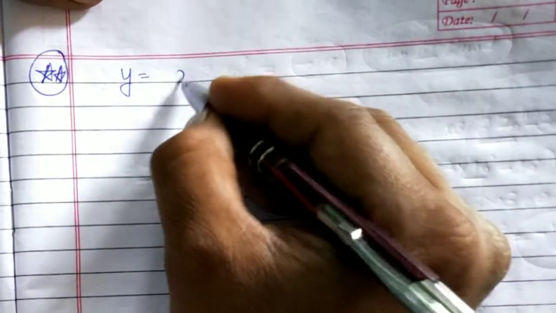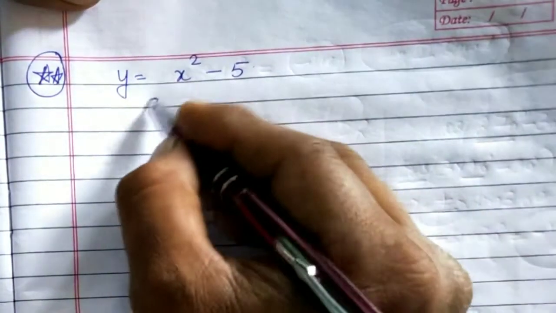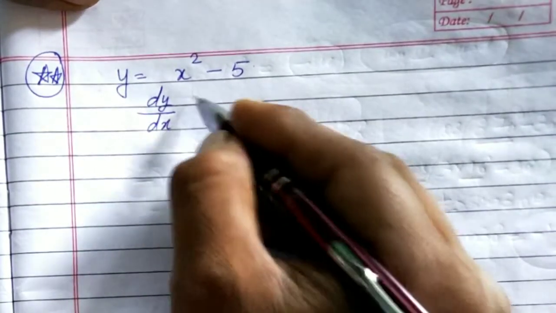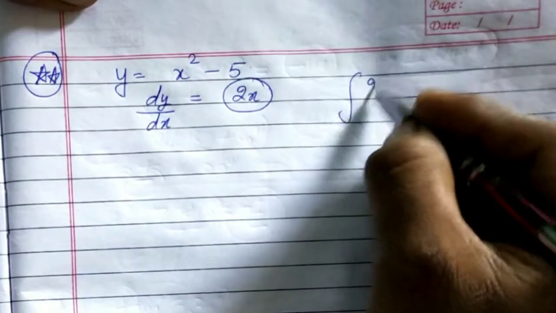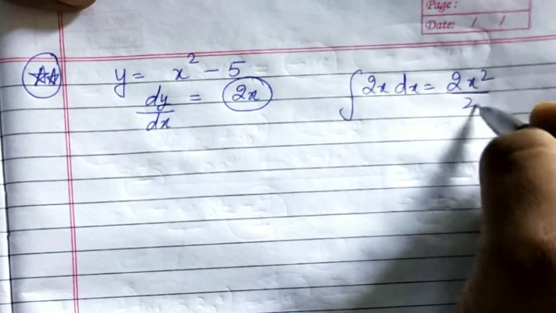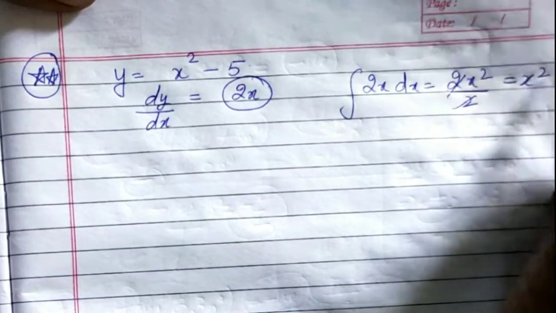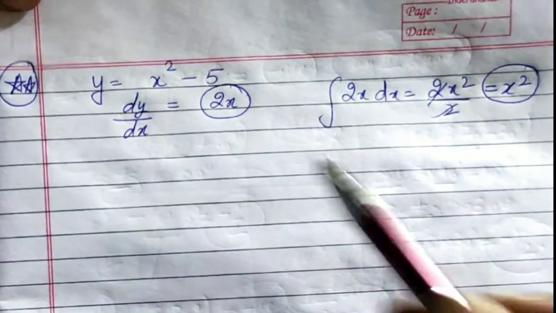Suppose y equals x square minus 5. If I differentiate it, then I will get 2x. And if I integrate 2x, I will get x square. Now, I just said that differentiation and integration are reciprocal of each other.